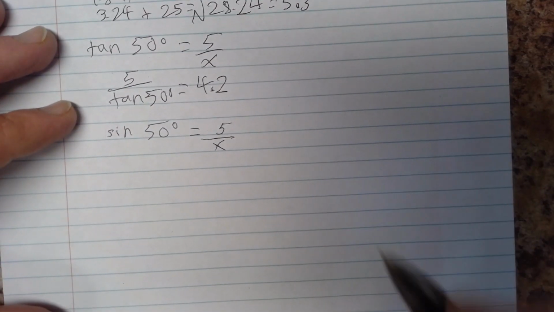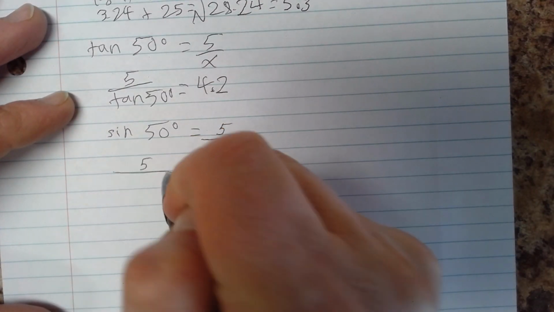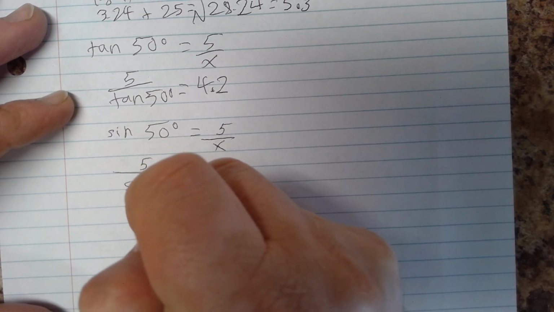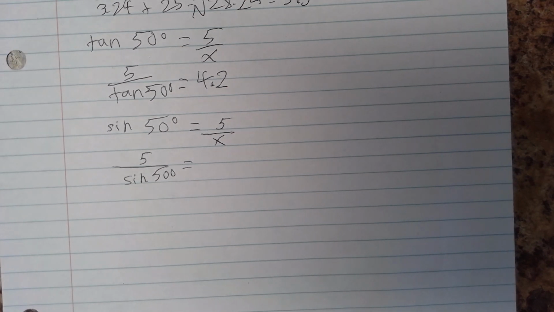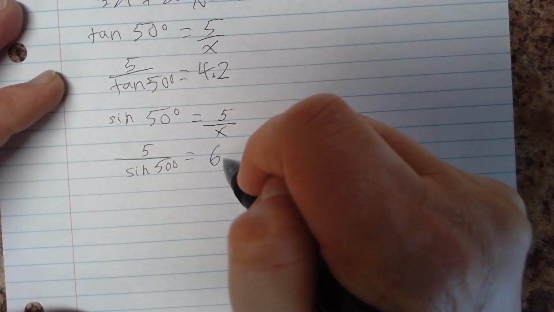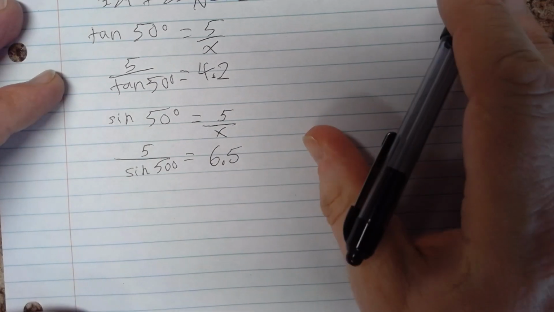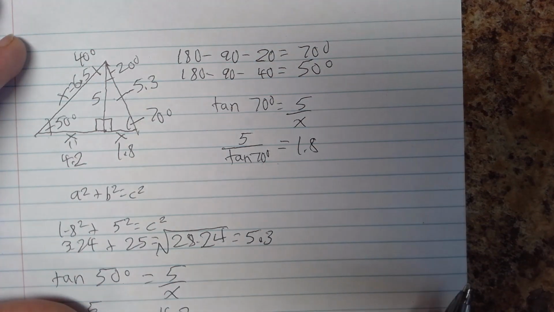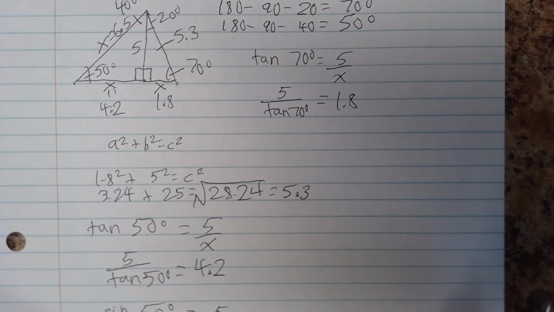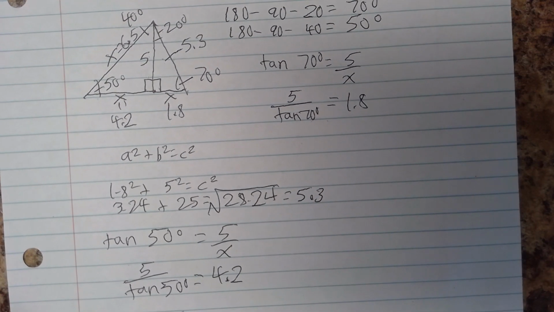We quickly see that we're in a dividing situation. 5 divided by the sine of 50 is about 6.5. So there we have our entire triangle now solved.